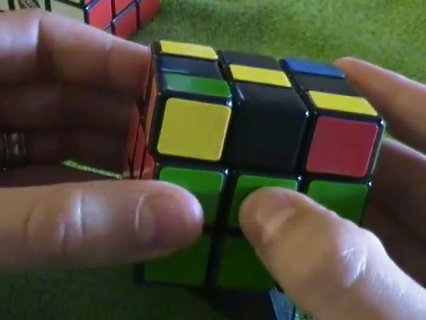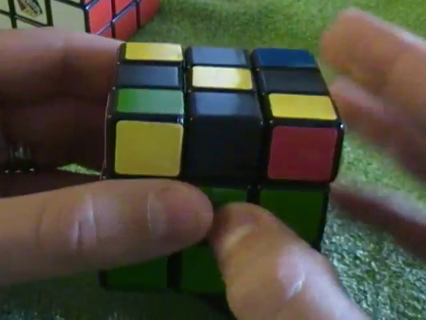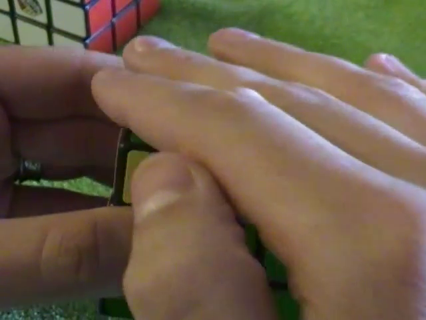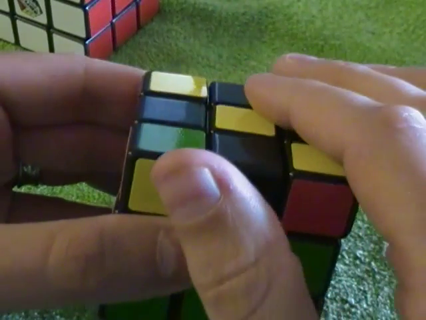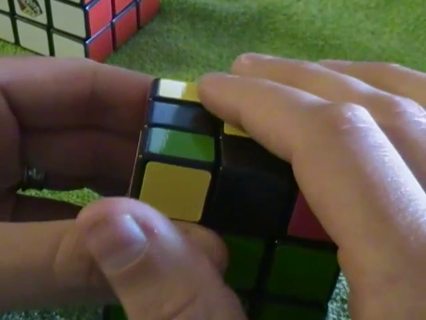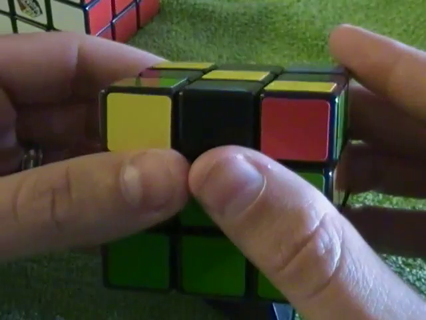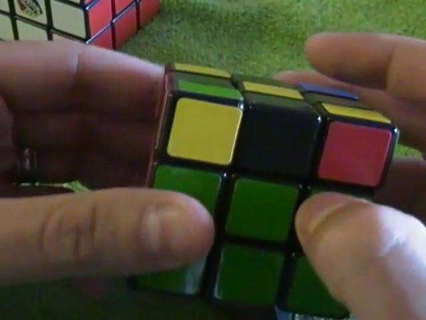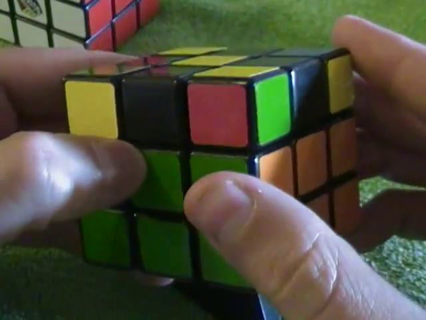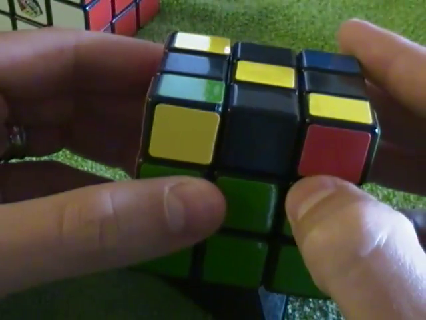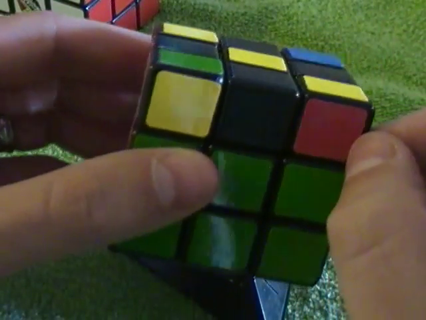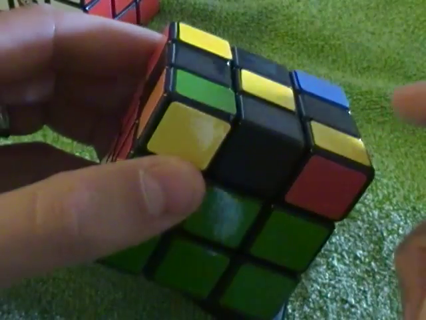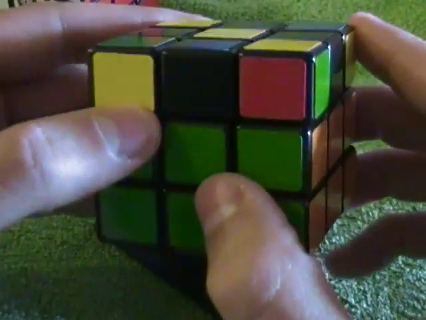Okay, so what I mean by that is, normally you'd want all yellow up top with the two-look OLL, two-look PLL method, and this is going to be very similar, about 4 methods to solve the whole bottom layer. But this is more difficult because normally you're just looking for colors, but now you want to make sure that they're also oriented correctly.